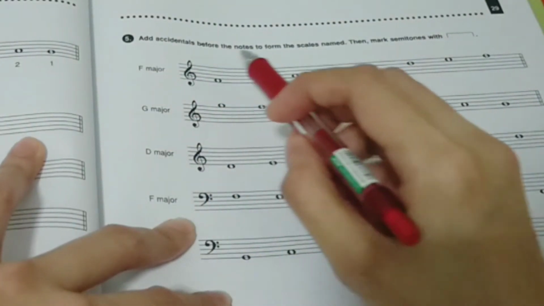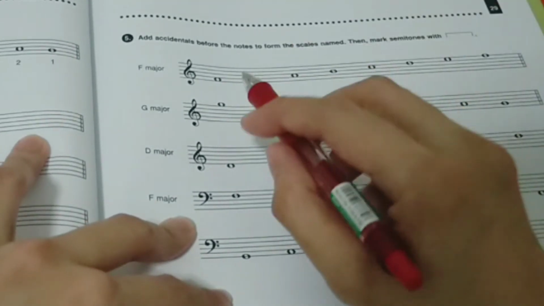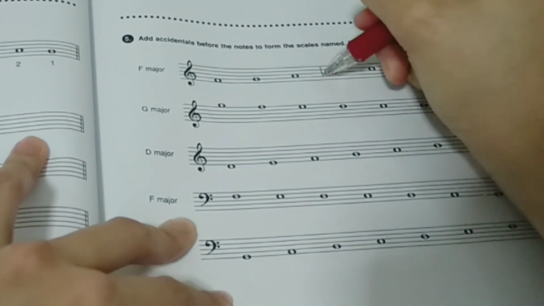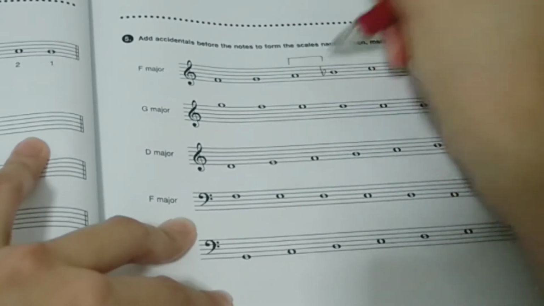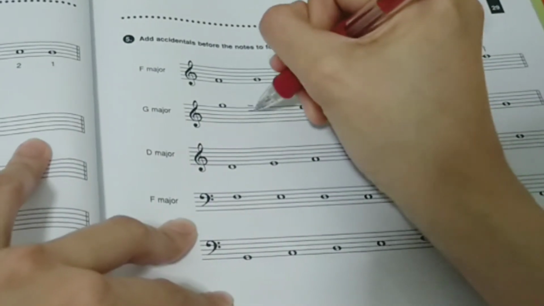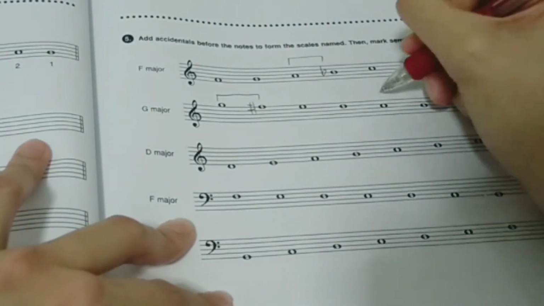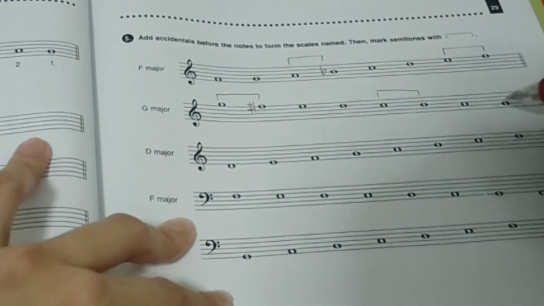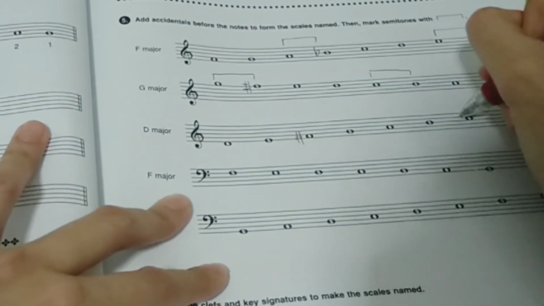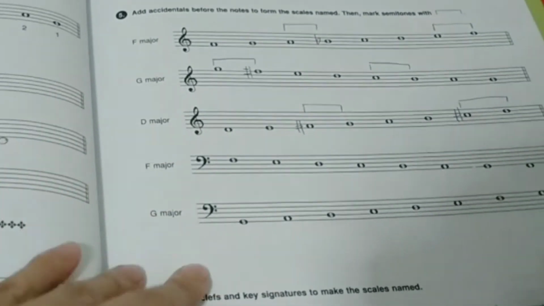Now add accidentals before the notes to form the scale's name, and then just mark with semitone. So they give you ascending for the first one. F major, we need to find B and put B flat. It's always the same, number 3 to 4, 7 to 8. Descending, G major, we have F sharp only, so 7 to 8 and 1, 2, 3, 4. Okay, so count from the back when it's a descending, or count from the bottom. D major, we have F sharp and C sharp. F sharp here, C sharp here. So number 3, 4, 7, 8 is the semitone.